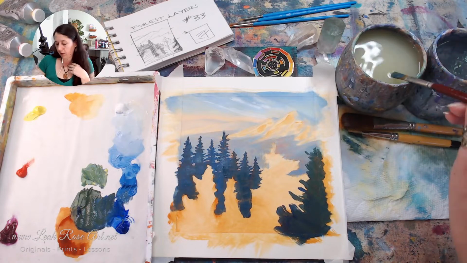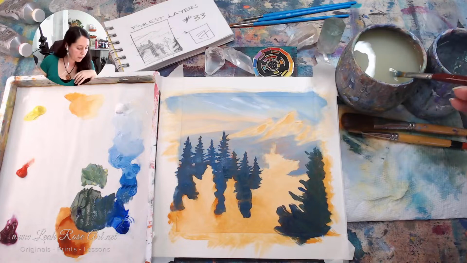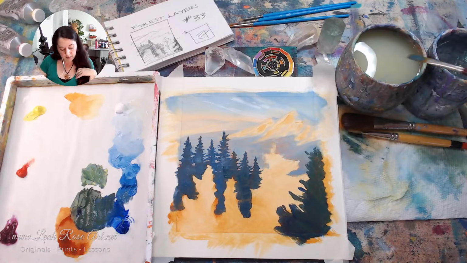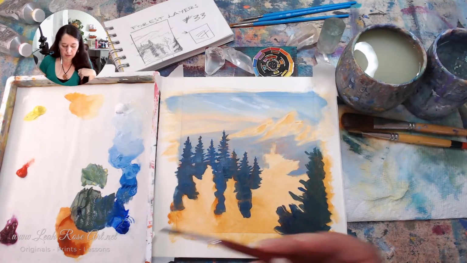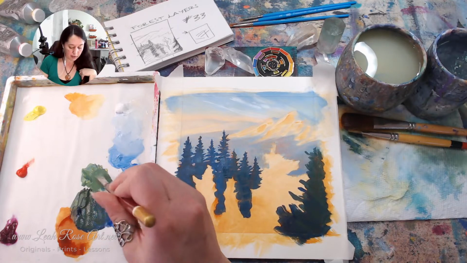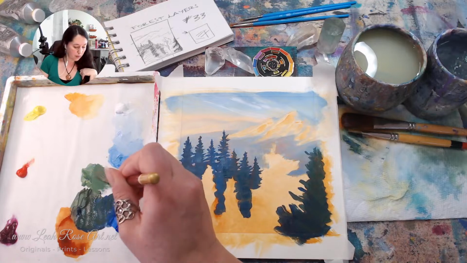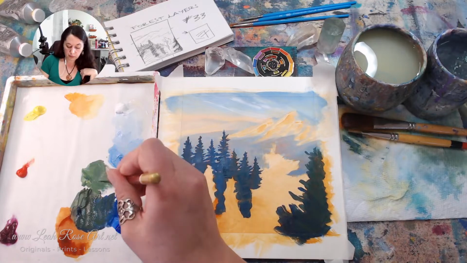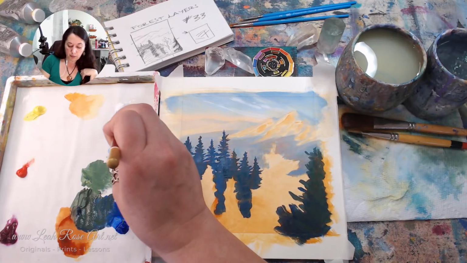Okay, now coming into the foreground, we have more tree shapes, but they're a little bit lighter and more muted in color. That's where this color right here that we mixed is going to come into play. Although, what I'm going to do to dull it down a little bit more is add some white.